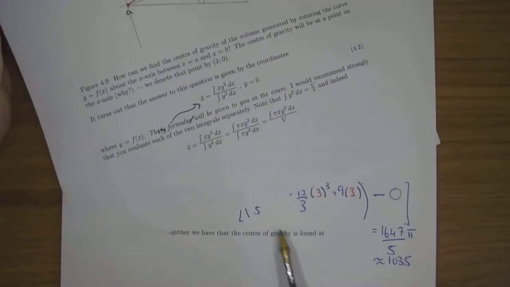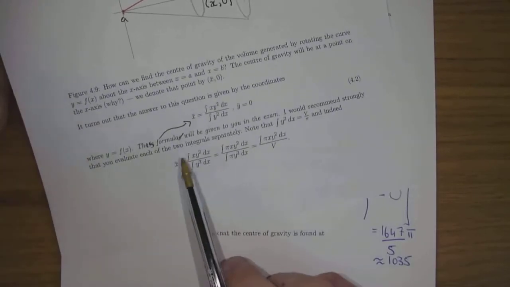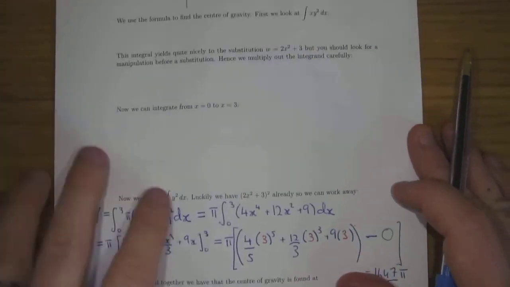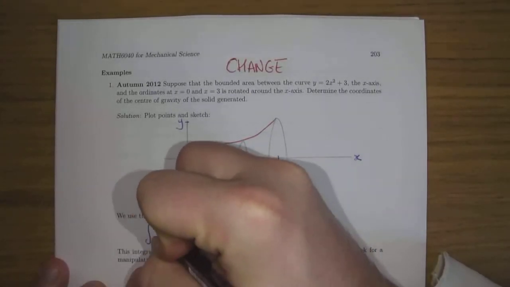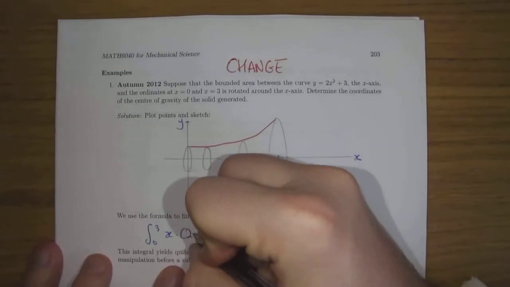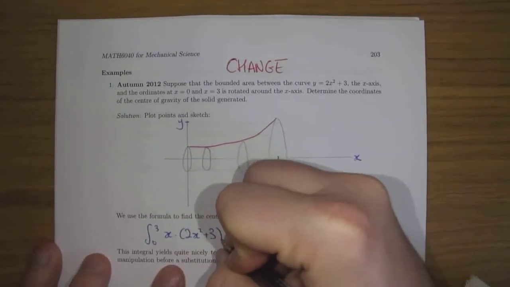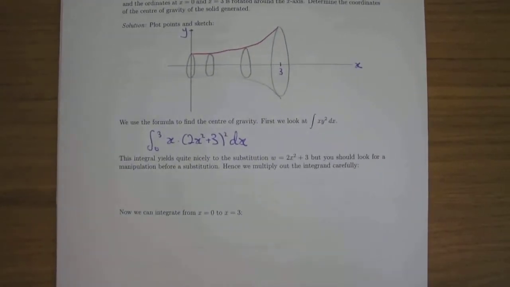So the bottom of this thing is 1647 over 5. That's fine. We need to look at the integral of xy squared though. So we're looking at the integral from 0 to 3 of x by y squared, which is (2x squared plus 3) all squared. Now here's just a small comment about a substitution, but we should look for a manipulation before a substitution, so we must multiply out the integrand carefully.